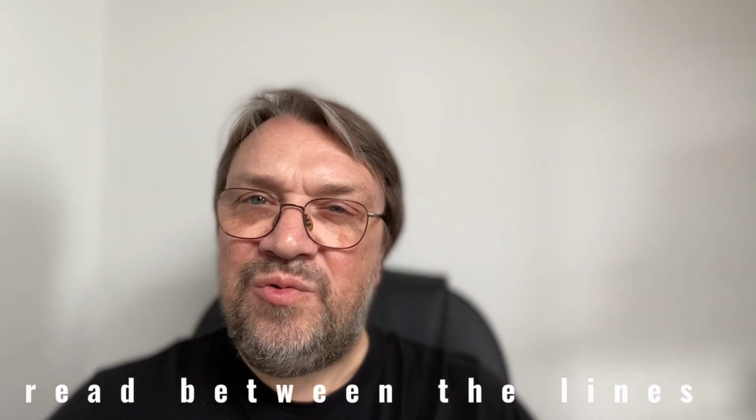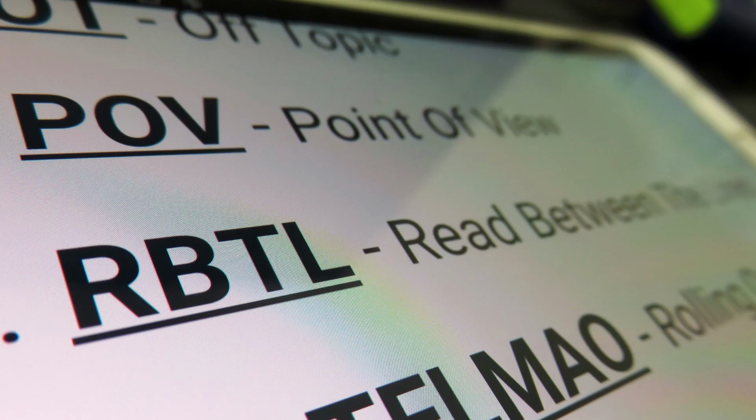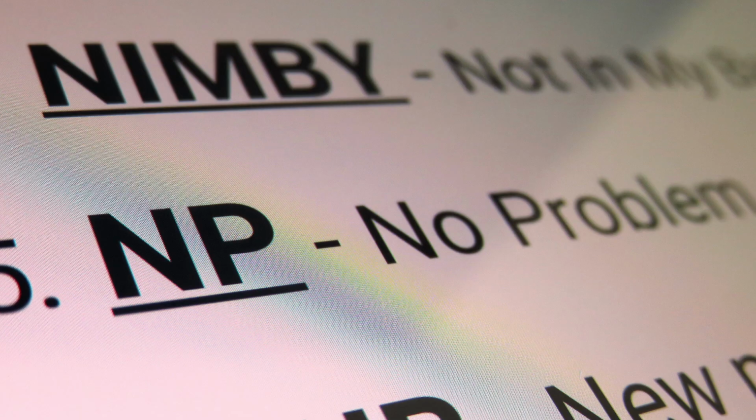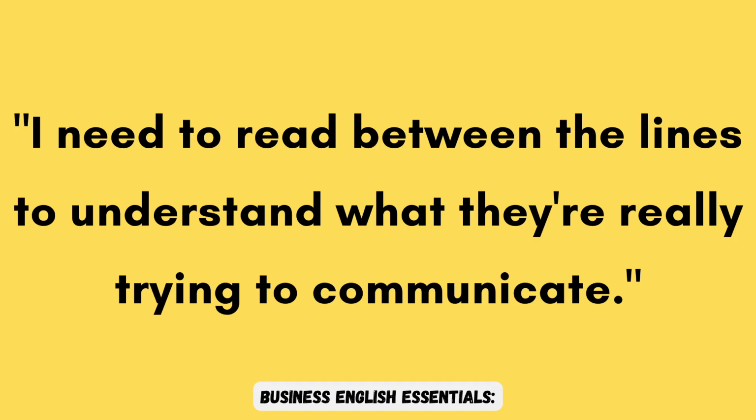Next, read between the lines encourages you to look for a hidden meaning or interpretation in a message. Imagine receiving an email from a colleague that seems vague or a bit unclear. You might say, I need to read between the lines to understand what they're really trying to communicate.